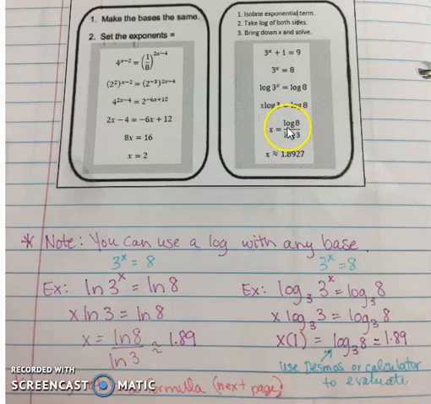The only difference is this had a log base of 10 in my previous answer. This one now has a base of e on my answer. But regardless, if I plug this into my calculator, I still get that same 1.89, which is the answer that we had up here as well.